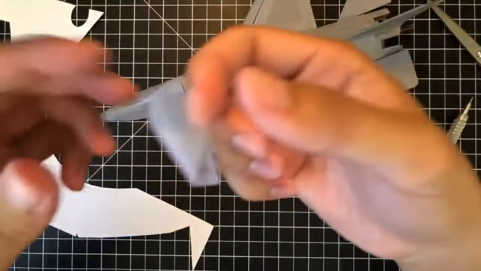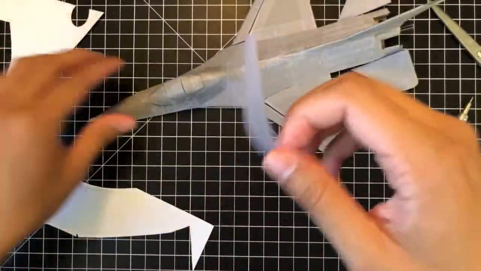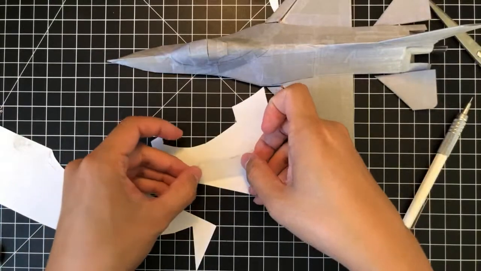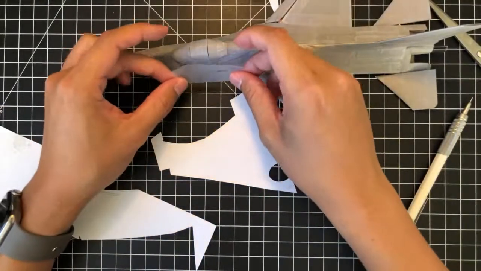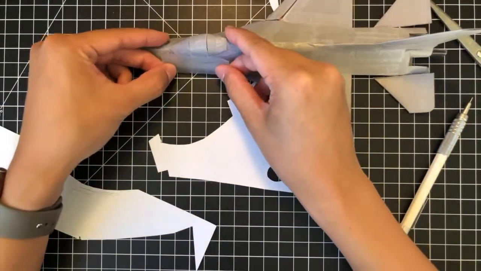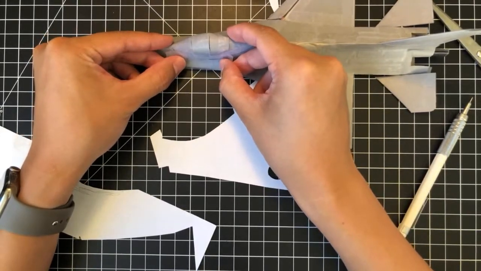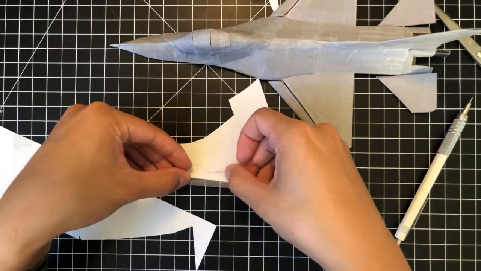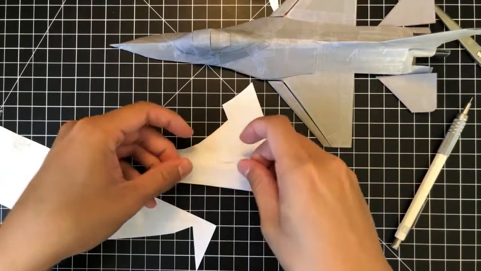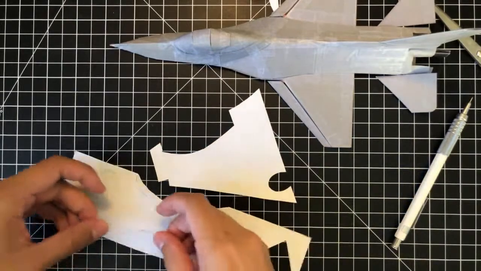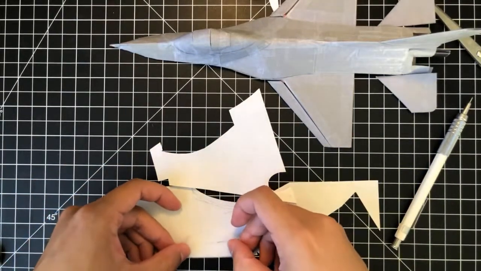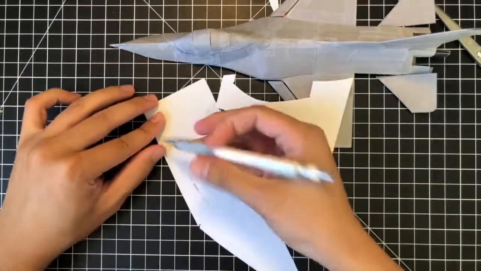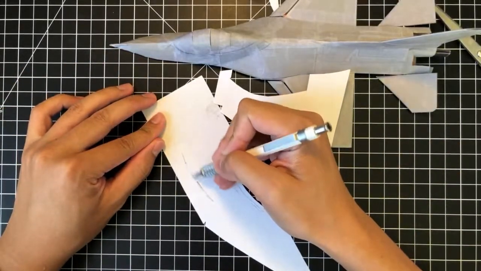Okay, that's interesting. And then if I put this tape down. Okay, right, so something like that. Trace out that shape that we need.